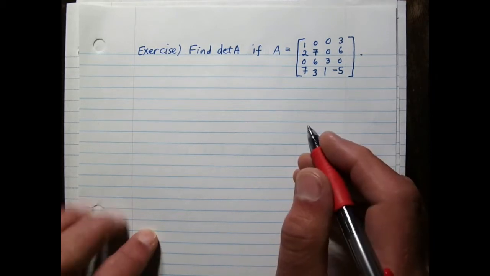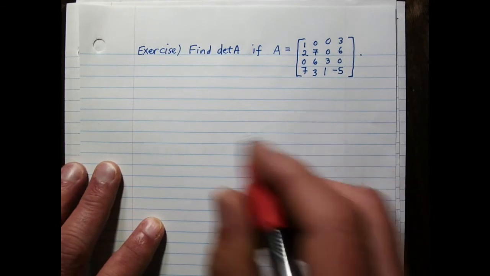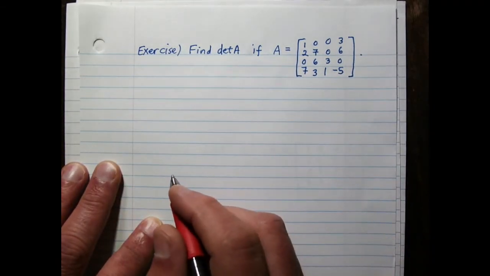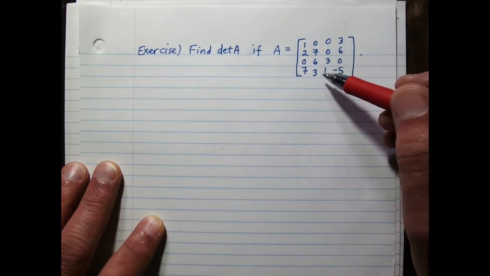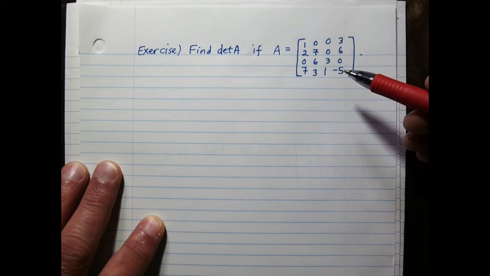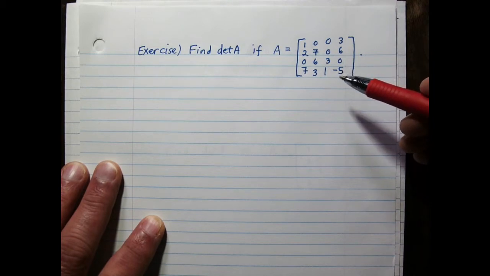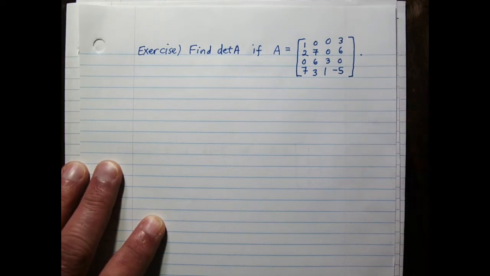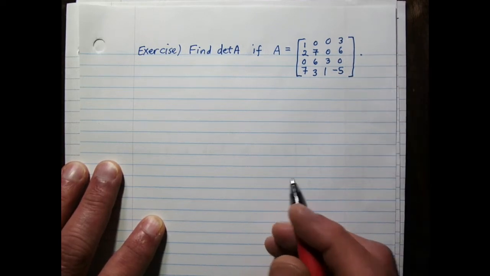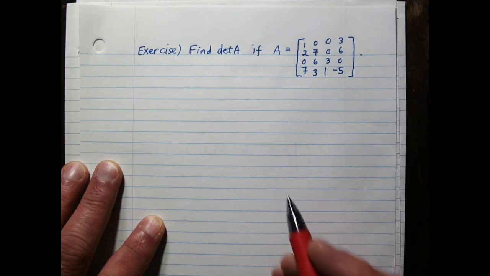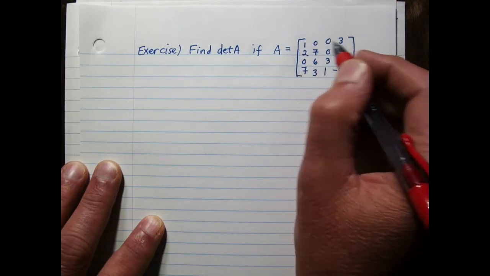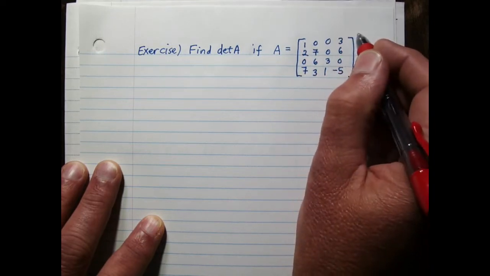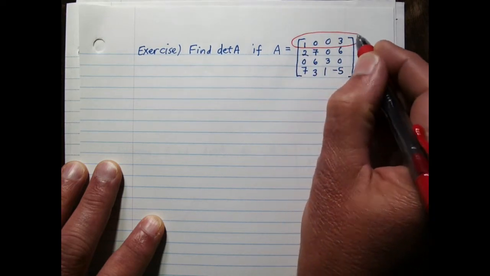And if we're going to do this on our own, I have to choose a row or column to expand along. And there are smart choices and not so smart choices that you can make here. I think you probably can already see that if I can find a lot of zeros, that's really going to shorten the amount of calculation I have. So I'm looking for a row or column with lots of zeros, either the first row or the third column. I'm going to choose the first row here.